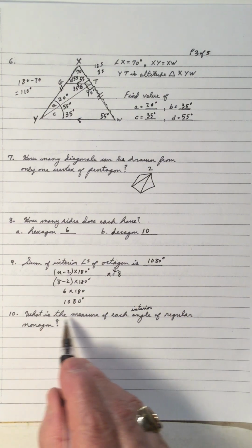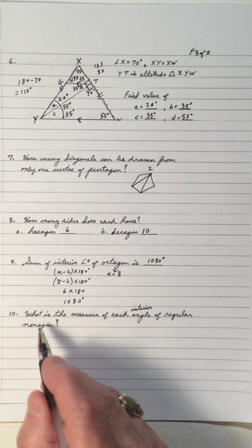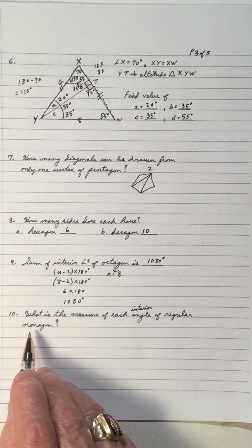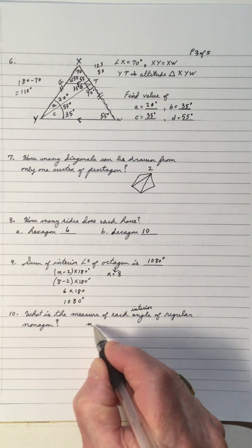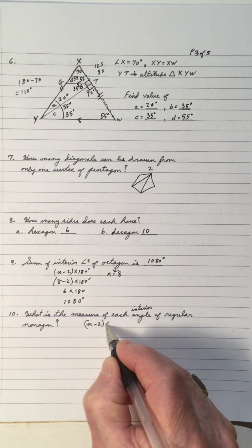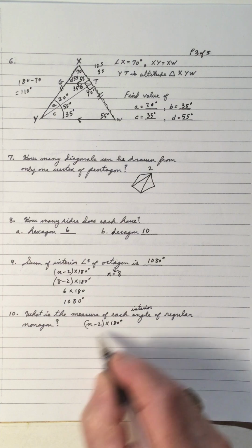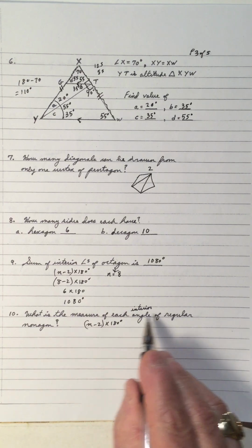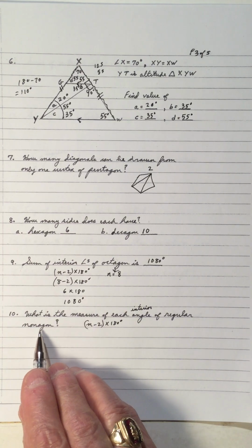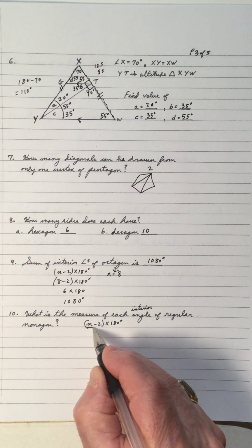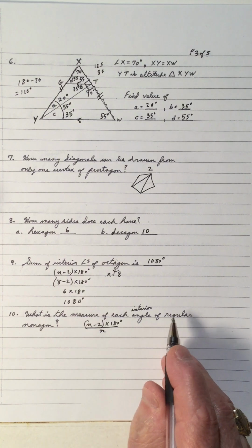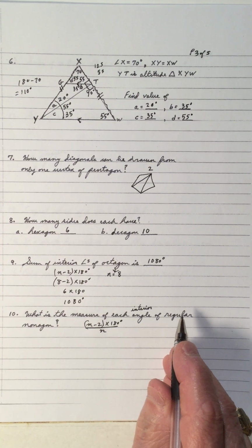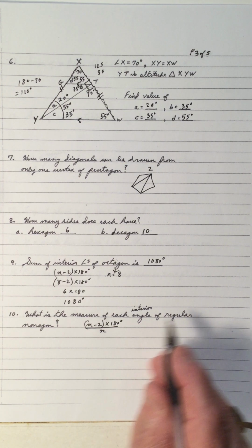Number 10, what's the measure of each interior angle of a regular nonagon? Well, let's look at it this way. n minus 2 times 180 is the sum of the interior angles of any polygon. But when it's regular, if you take the sum and divide it by n, then that gives you the size of each interior angle.